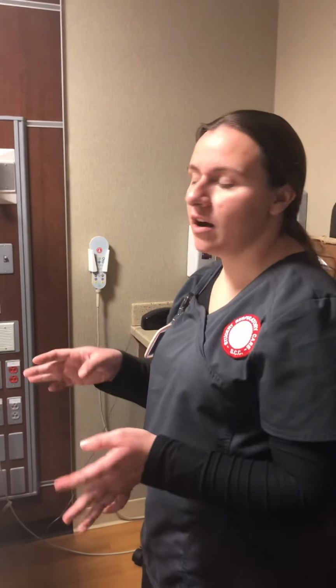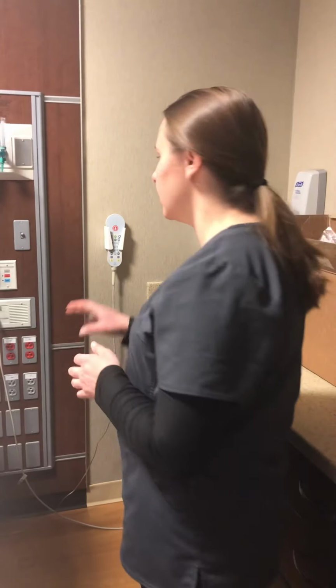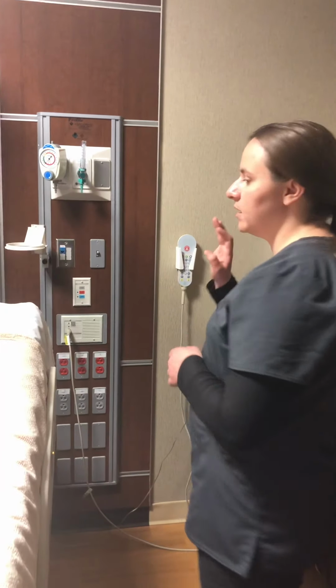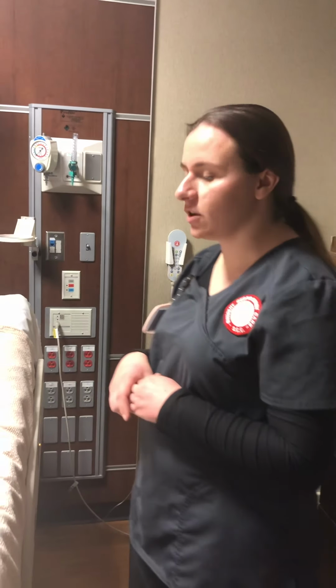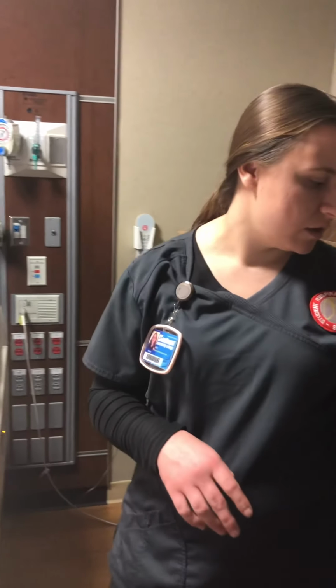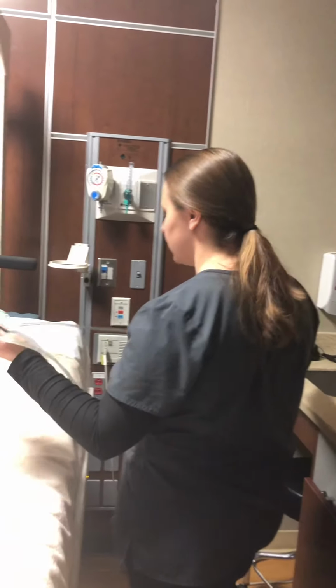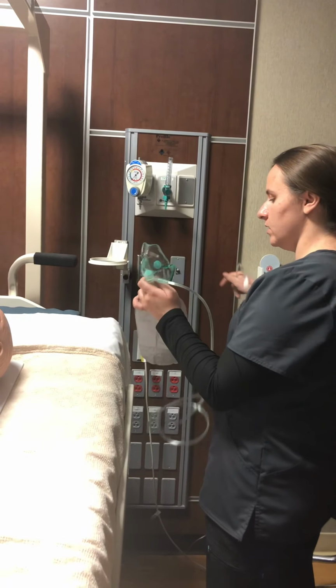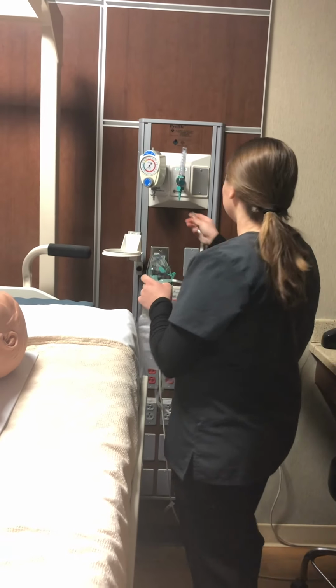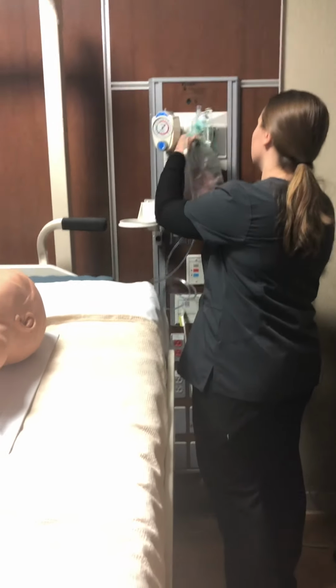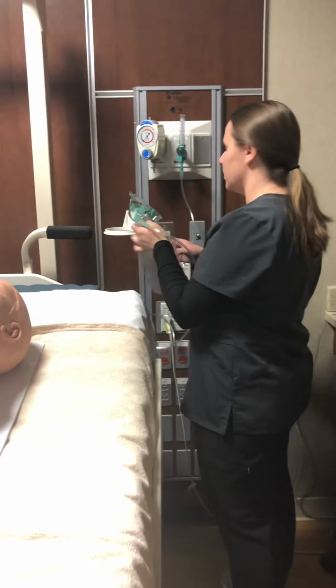First thing I'm going to do is knock on the patient's room, introduce myself, and then check the patient's ID band, and then wash my hands. Before I place any oxygen on, I'm going to check their vital signs. So I'm going to start them off with this non-rebreather. This will help retain that CO2, and it will help with the oxygen levels, get them back to where they need to be.